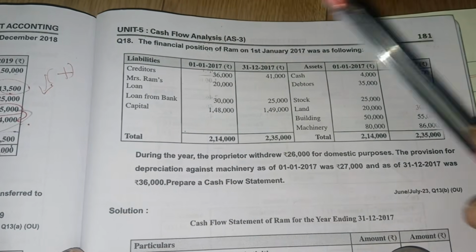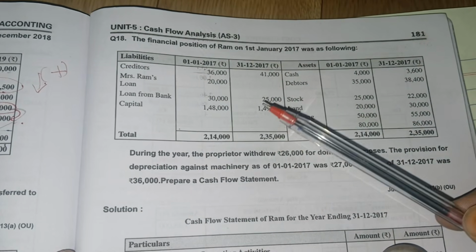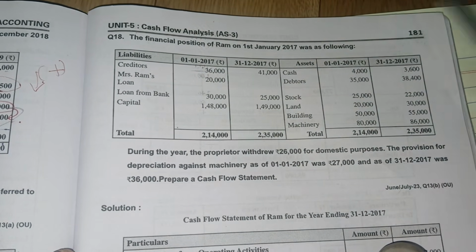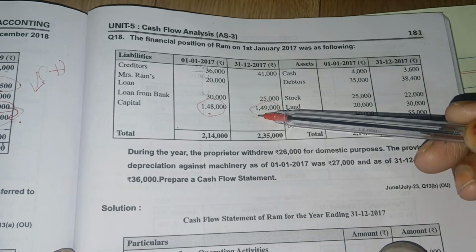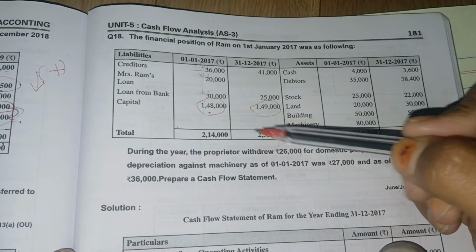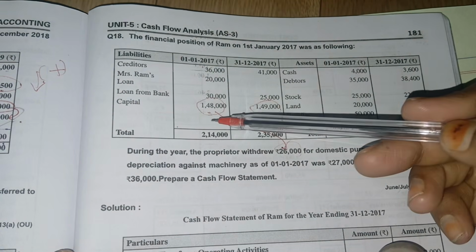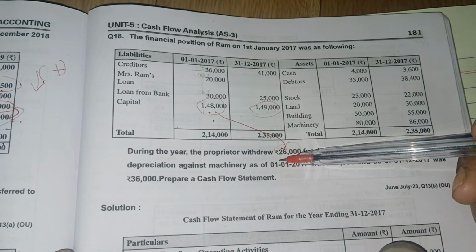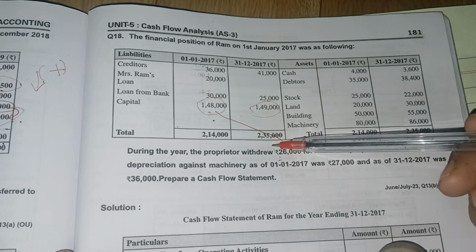So some questions I will give you as homework. Make this question your homework. Here everything is there, but net profit is not given. So at that time, what will we do? Opening is 1,48,000, closing is 1,49,000. What is the drawings? Drawings made in the middle of the year, we always need to add to the opening only. So 1,48,000 plus 26,000 gives some amount. From that, the balance for 1,49,000 is called net profit.